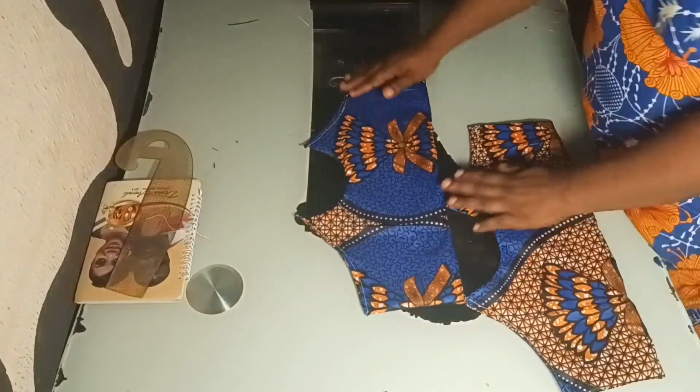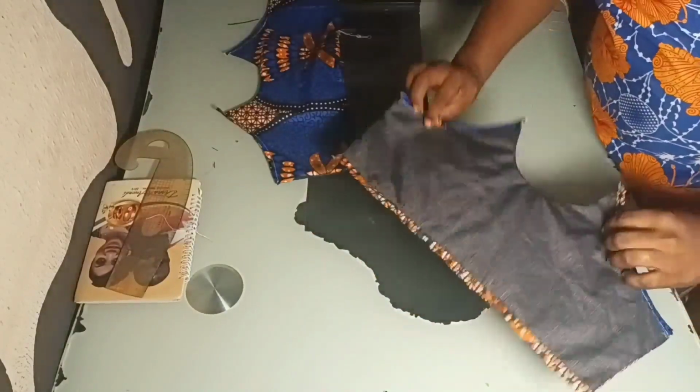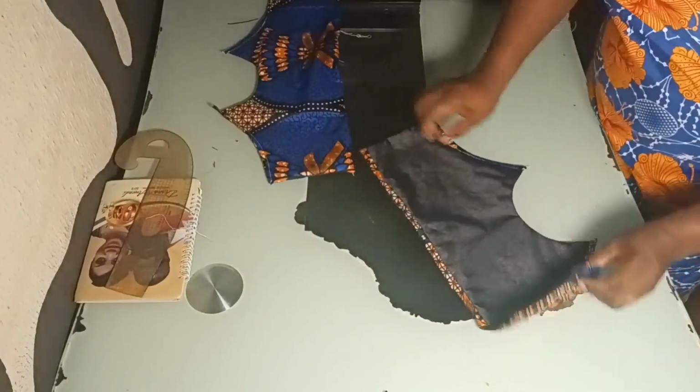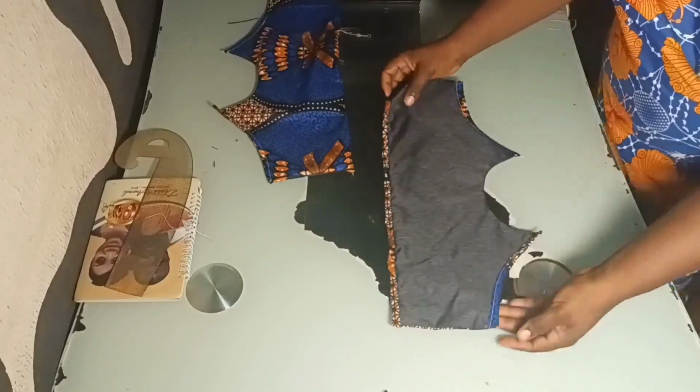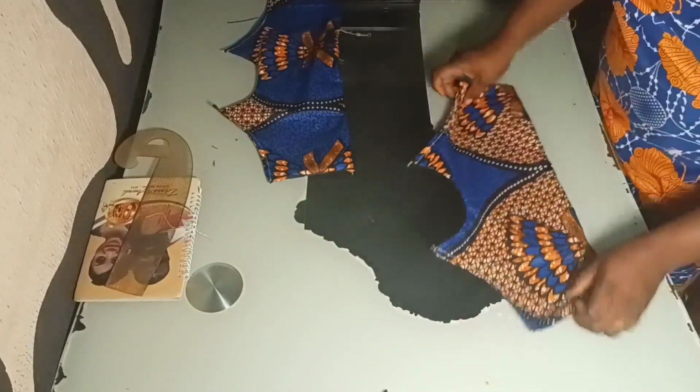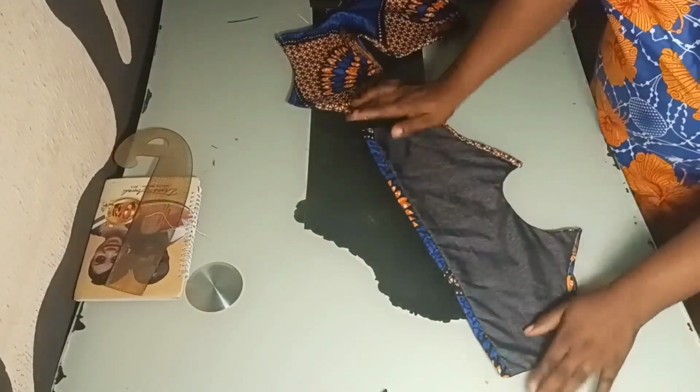All right, so I've worked on my sleeve. You can see I've turned the cold shoulder part with lining. I've also turned the lower part and the sides, and I've also used bias to taper the armhole area. So it is looking clean and beautiful. Right, so everything is clean now.